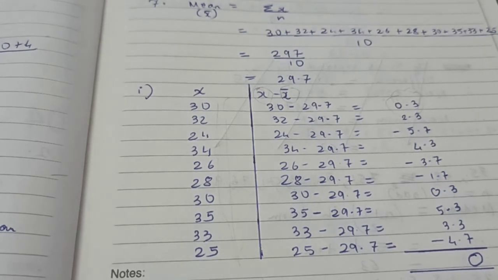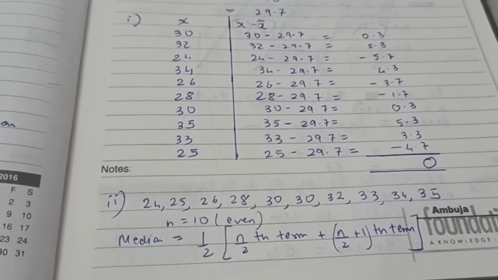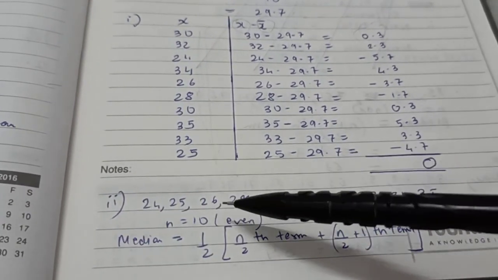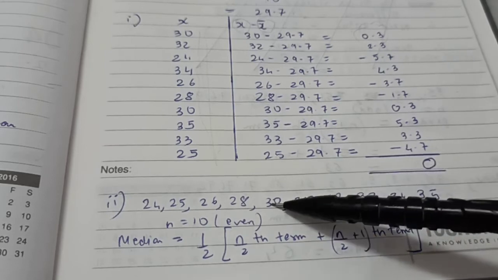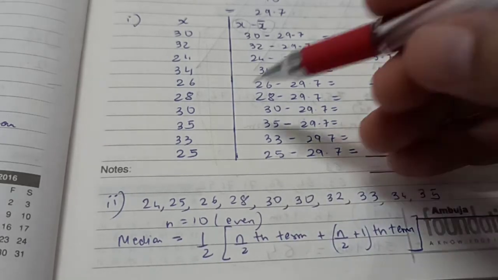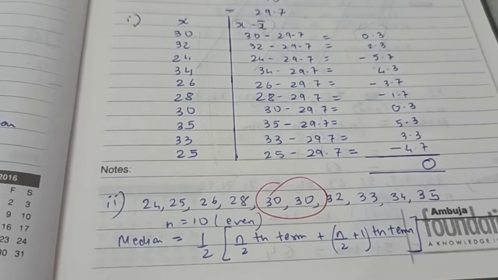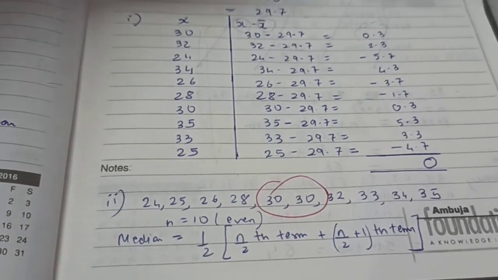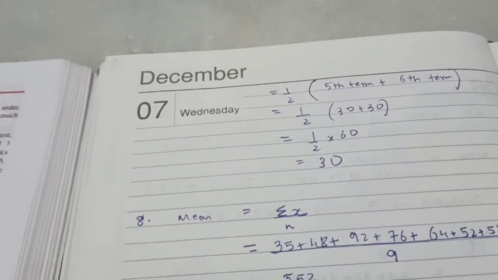And then they've asked us to find the median. Well, don't forget to arrange it in the ascending order. It's even number, so we'll have to take two middle terms, and it will be so easy to find their average. It's gonna be 30.